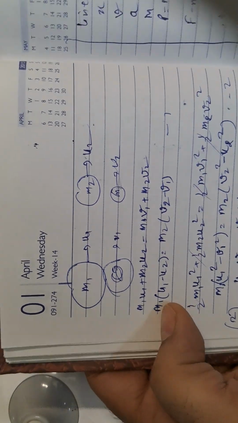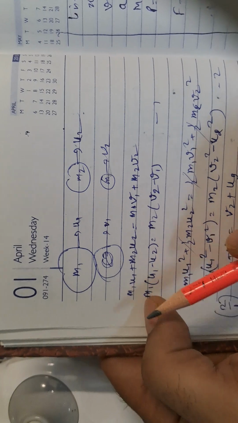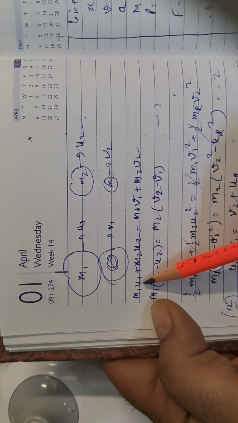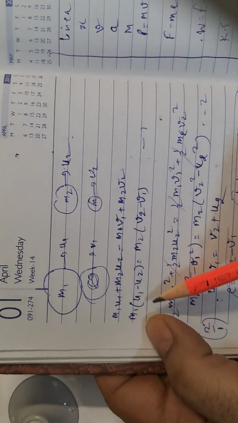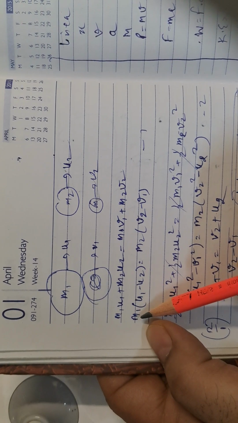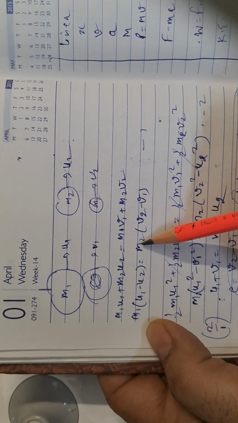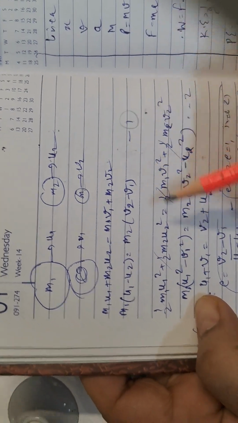Using the law of conservation of momentum and conservation of energy, the initial momentum m1 u1 plus m2 u2 is equal to m1 v1 plus m2 v2, and by rearranging them, m1 comes out (u1 minus u2) equals m2 (v2 minus v1). Now this is our first equation.